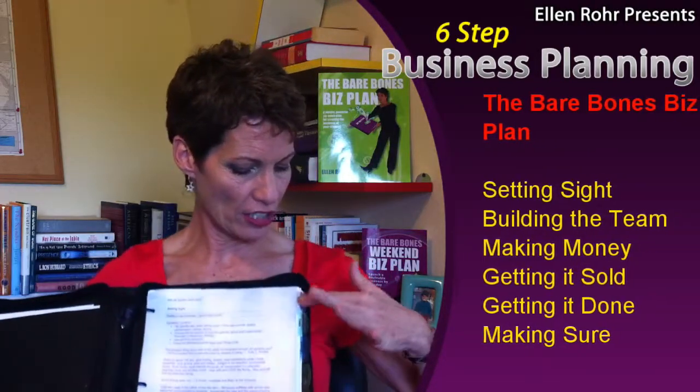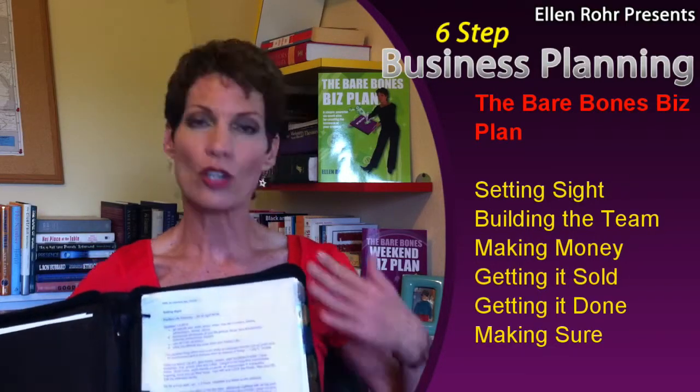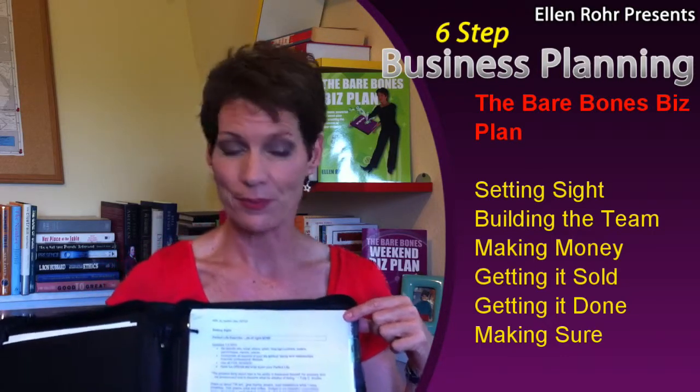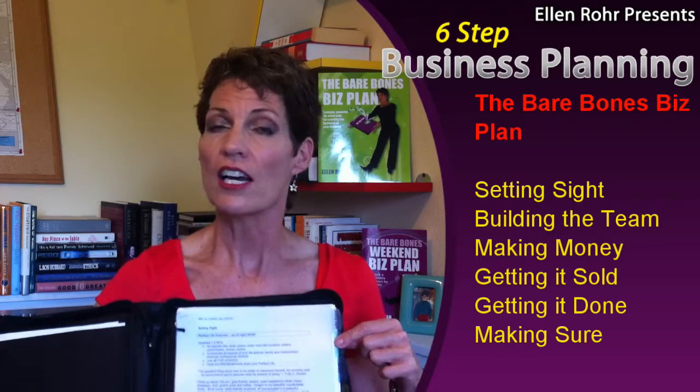And the business plan binder is going to be tabbed up with the different sections of your business plan. All right? So the different areas of your business in the Bare Bones Biz vernacular, in my lingo, are as follows. Setting sight, that's the executive, visionary part of your business. You know, where are we going? Why? Who are we going to serve? That's in the setting sight section. The next section of your business is called building the team. Who do I need on my team and what would they do? How do they work together? Who reports to whom? What are their responsibilities? That's the building the team section of your business plan.